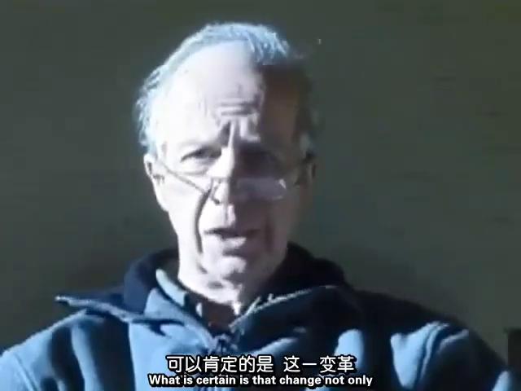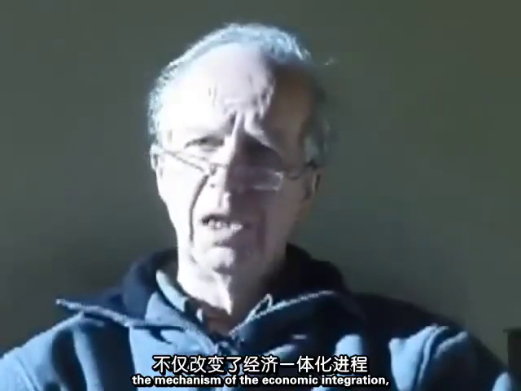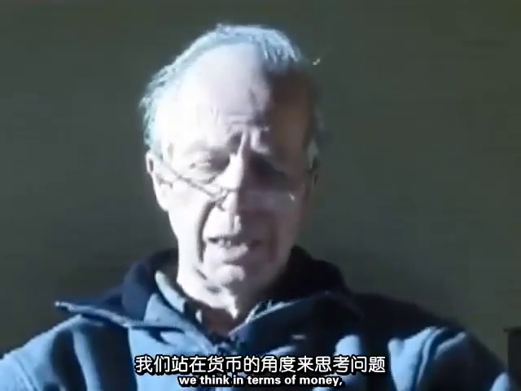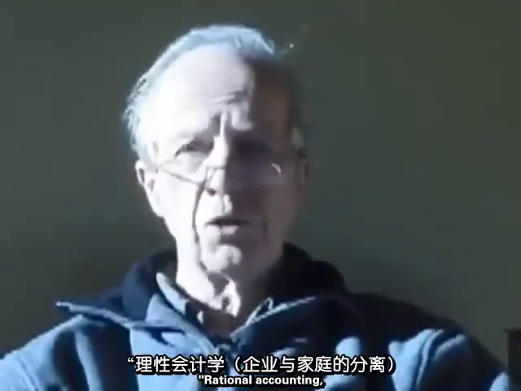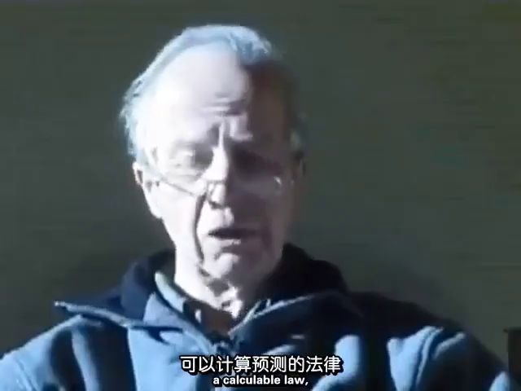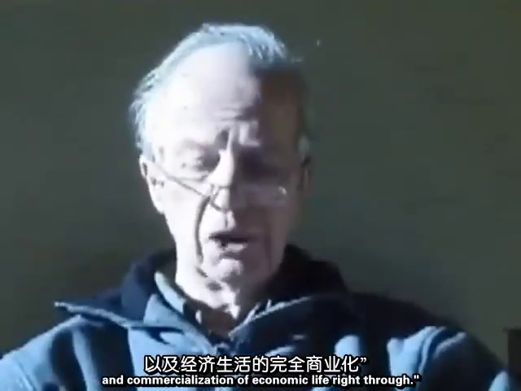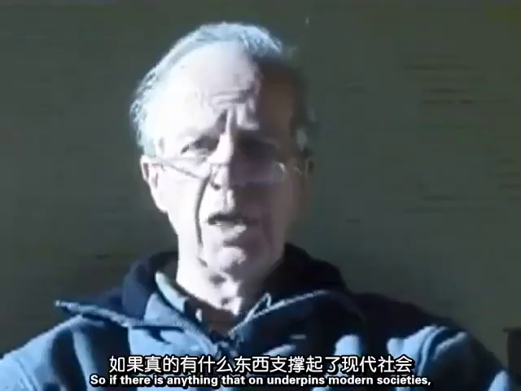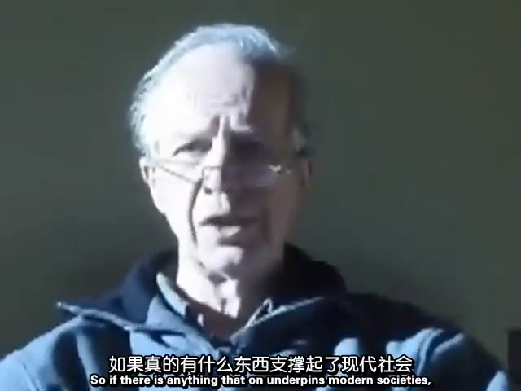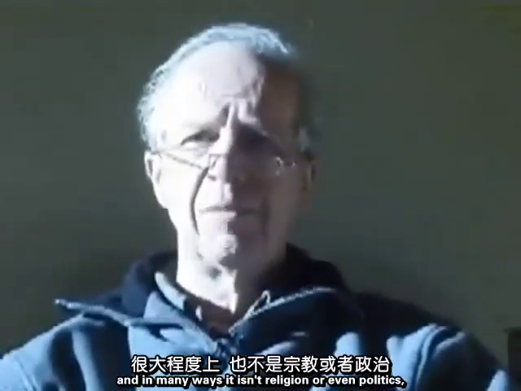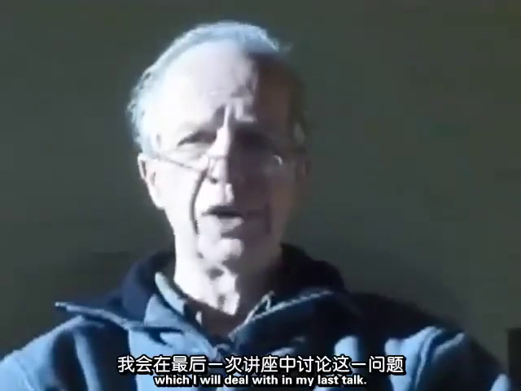What is certain is that it has changed not only the mechanism of economic integration, but our whole philosophy, our whole way of life. We think in terms of money. We think in terms of, as Weber puts it, rational accounting, the freedom of the market, a rational technology for pursuing wealth, a calculable law, free labour, we can buy and sell labour, and commercialization of economic life right through. So if there is anything that underpins modern societies, it isn't kinship, and it in many ways isn't religion or even politics, it's the market. And another aspect of that is money, which I'll deal with in my last talk.